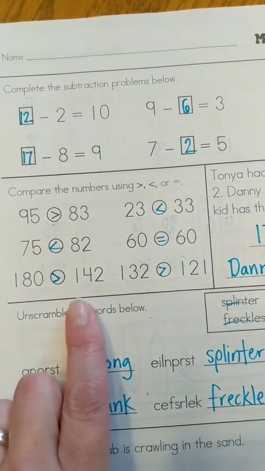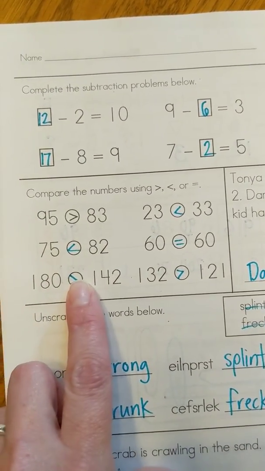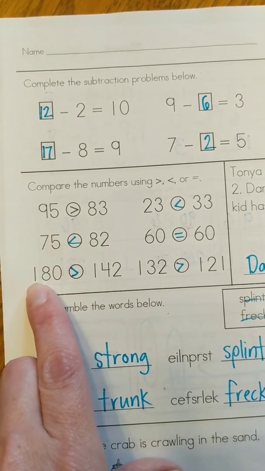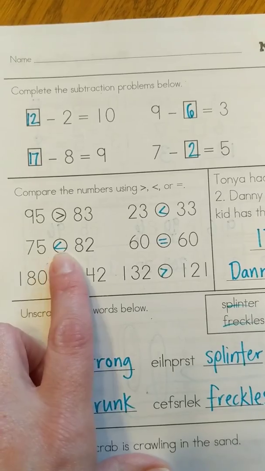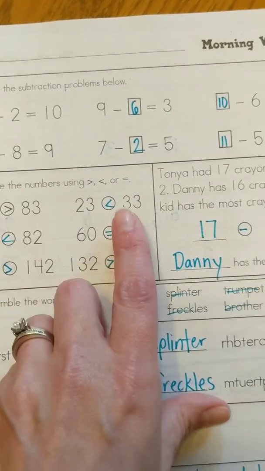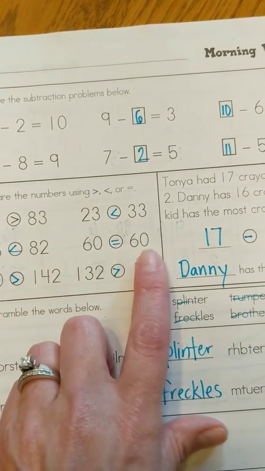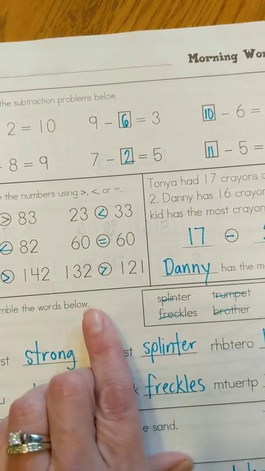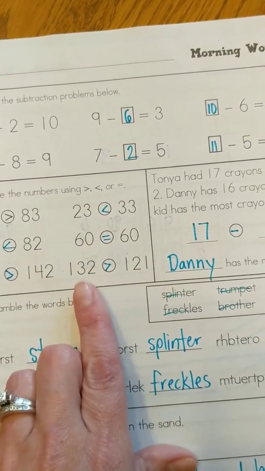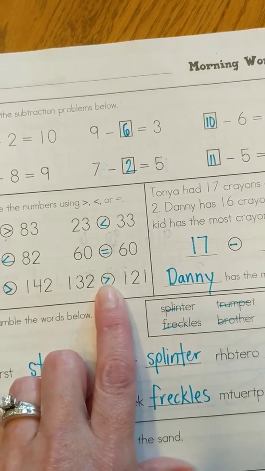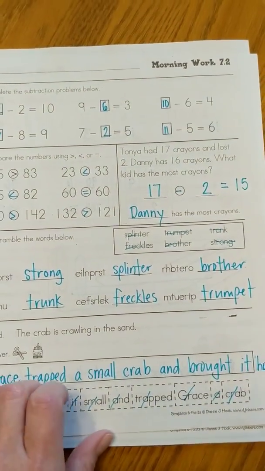Okay, over here we had our greater than and less than, and this is something you guys were really great at. So we did this one together by looking not at our hundreds place, but at our tens place. But if we look here, we can look in our tens place, and right away we know that 82 is bigger. If we look here, we can look in our tens place and see that 33 is bigger. Here we had 60 and 60. We know that those are the same number. Then here, our hundreds place was the same, so we had to look at our tens place, and I know that 3 tens is bigger than 2 tens. Okay, we did this one together, so we can move down to our unscramble the words.